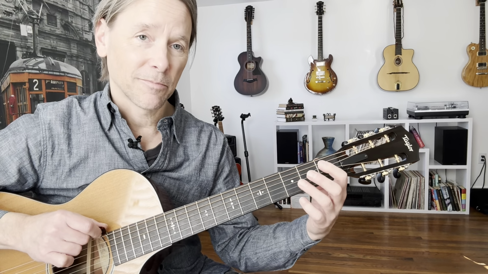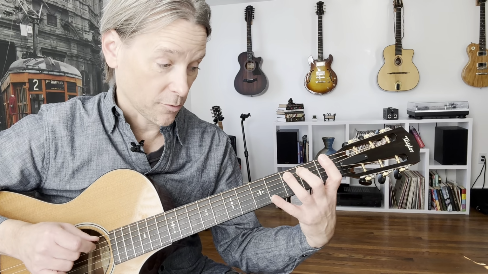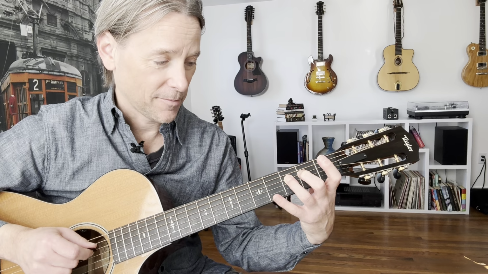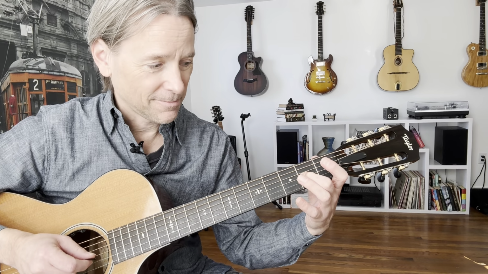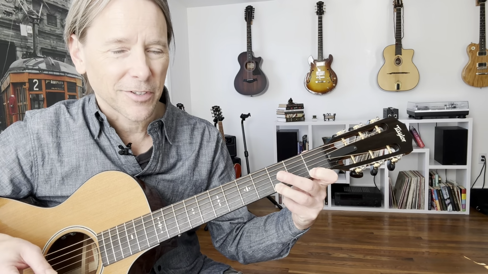So we have open, 1, 3, open, 2, 3, open, 2, 3, open, 2. Open, 1, 3, open, 1, 3. Now that doesn't quite sound like a scale because we're not finished yet, but those are all the natural notes, meaning the white keys on the piano, no sharps or flats, in the first position.